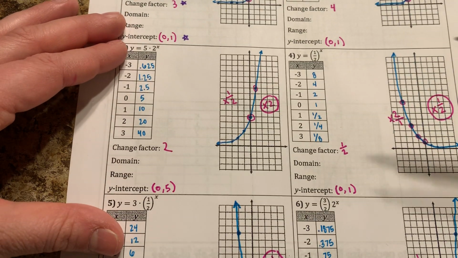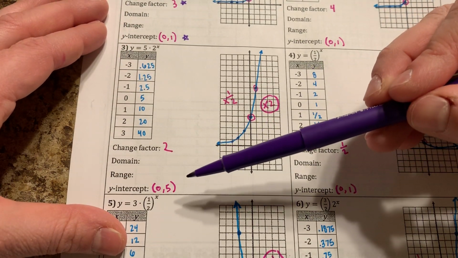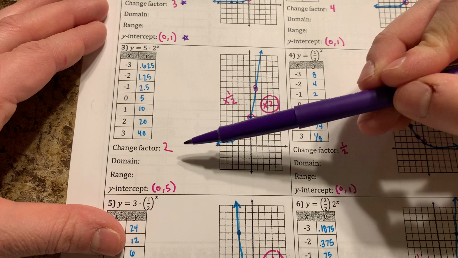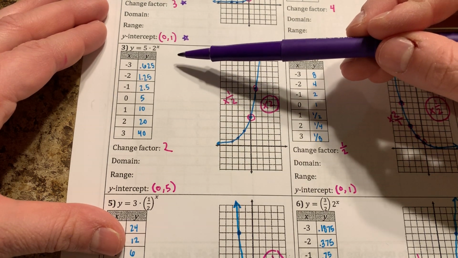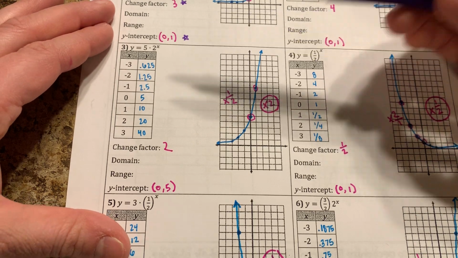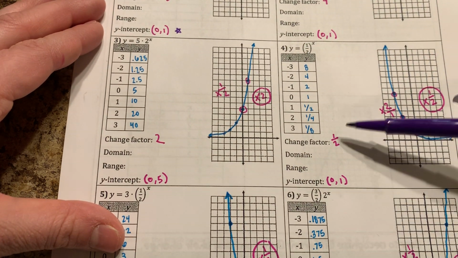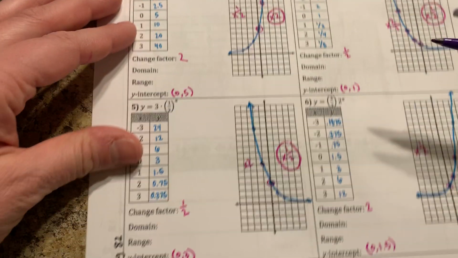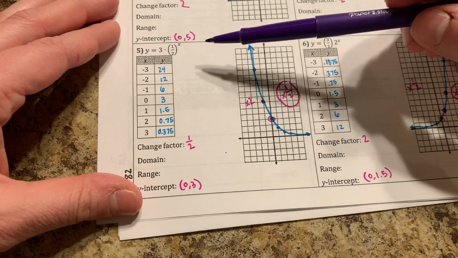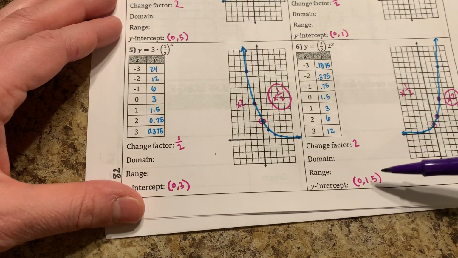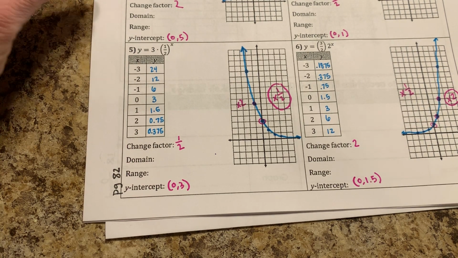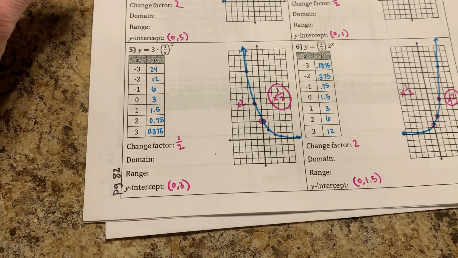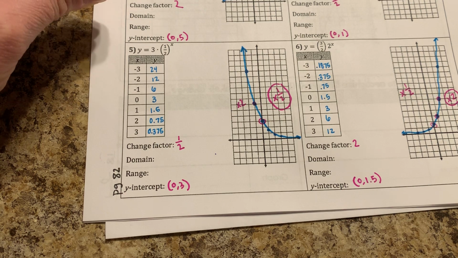Now those ones weren't as helpful as number 3 is. On number 3, my y-intercept is 5, and my change factor is 2. Where the heck did 5 and 2 come from in that equation? You're looking for a pattern, mathematicians. Here, 1 and 1/2, there's my equation. 3 and 1/2, there's my equation. 1.5 and 2, there's my equation. So hopefully at this point you're noticing that the change factor always shows up underneath the exponent.